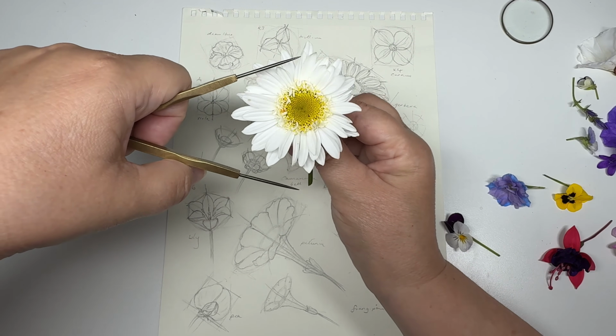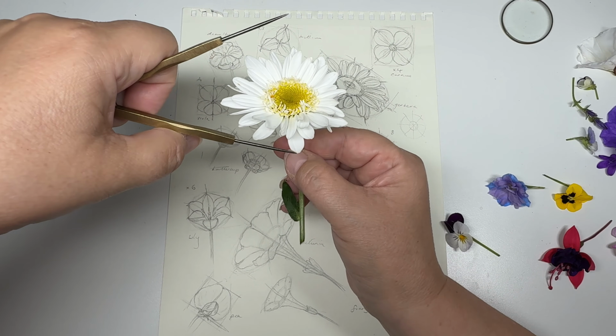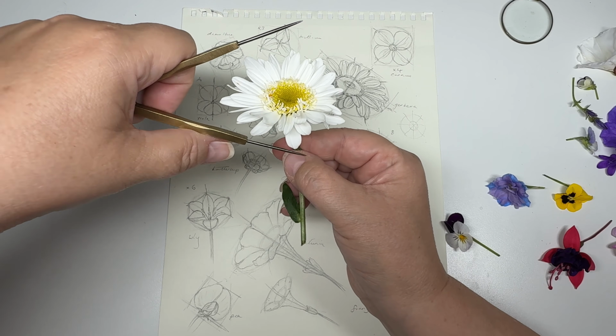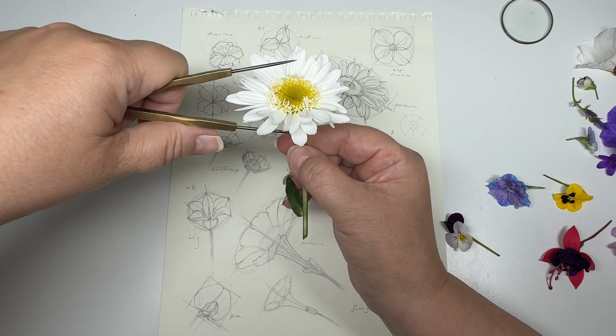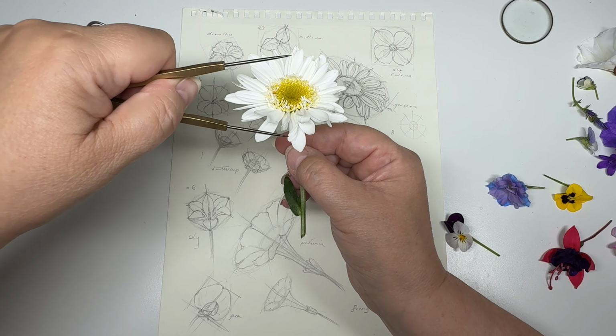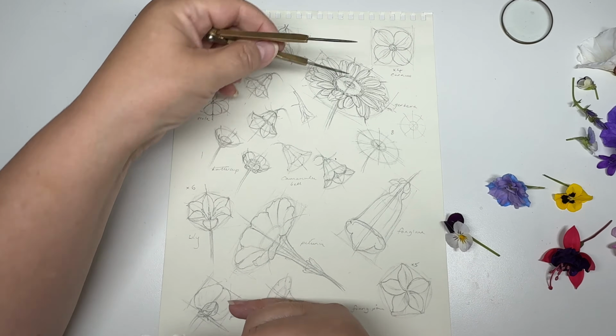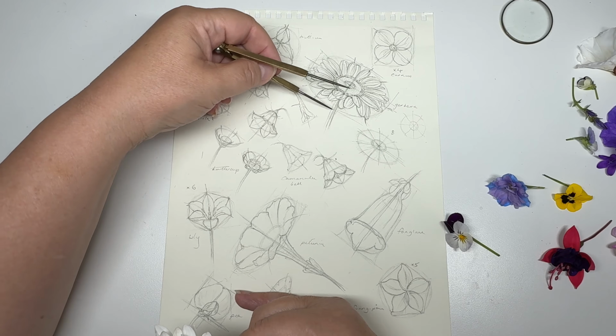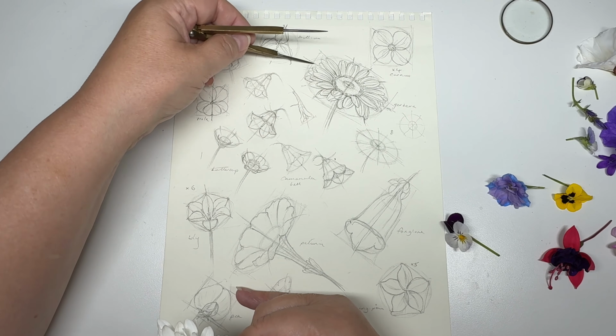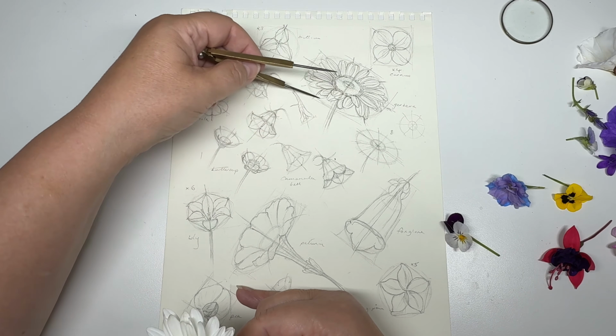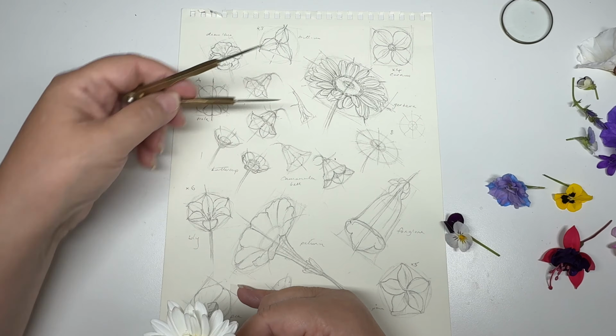So you can see that height getting shorter and shorter there, and then you can measure that actual height with your dividers and mark it on the paper, and the width, so height, width, and then mark in an oval within it to fit everything in.